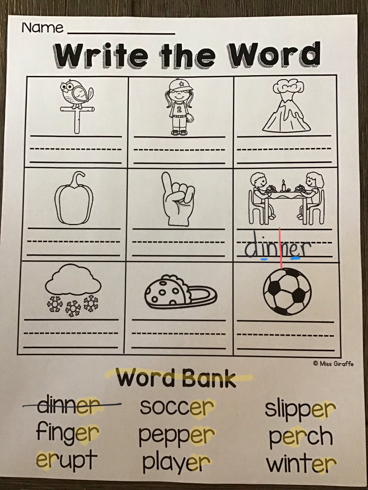Our next word is finger. Remember, I-N-G says ing. Then we have finger. Cross it off when I'm done. Erupt. The volcano is about to erupt.